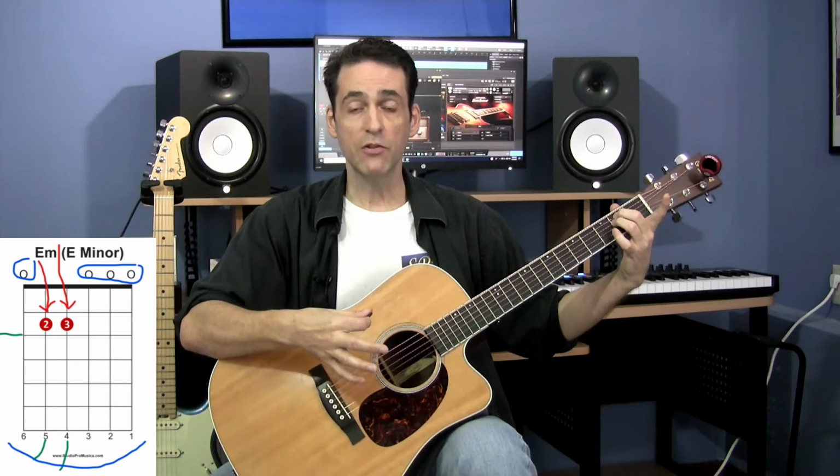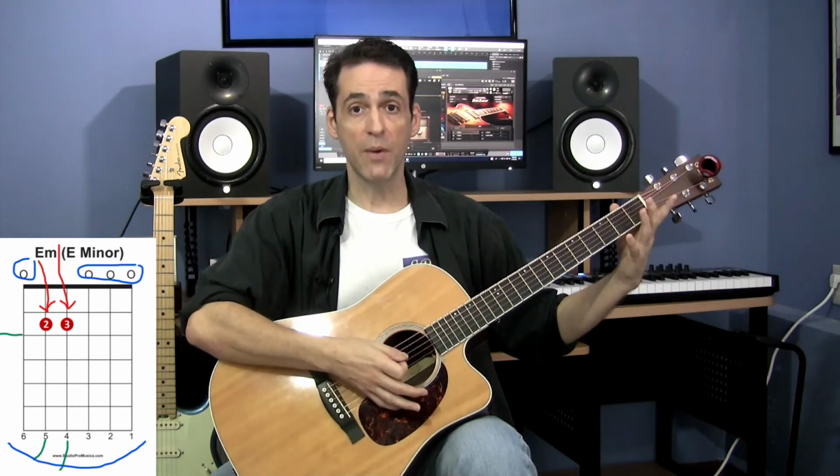I place them. The diagram tells me I'm going to strike those 2 notes, but I'm also going to strike the other strings open. And there's my E minor chord, okay? So that's how you read a fretboard diagram.